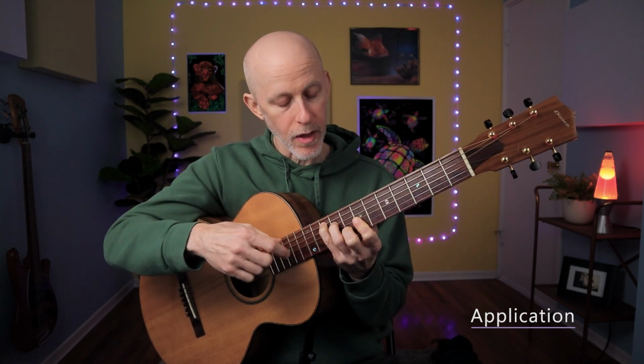Let's use that same chord progression, the G, C, D that we're using, and this time we're going to use our last version that we're up here with, but we're only going to play the highest 3 strings of those 3 shapes.